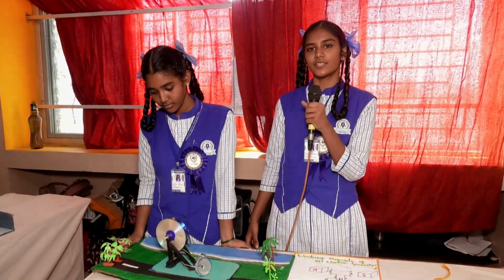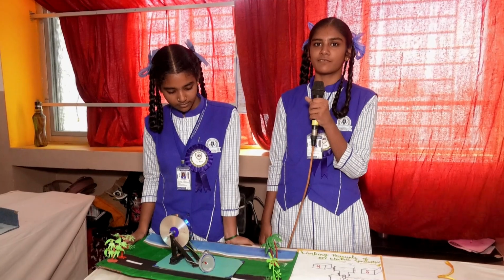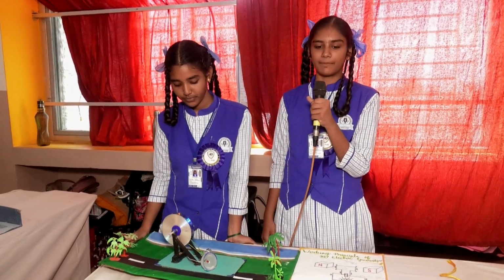This type of generator is used in almost all industrial fields and commercial fields. It is also used in hospitals and medical fields during emergencies, and in almost all household appliances.